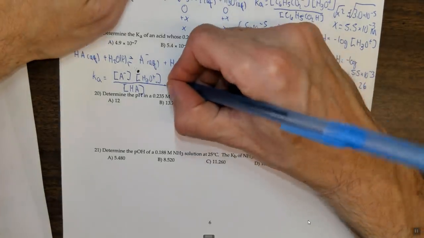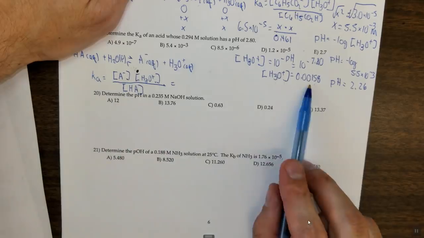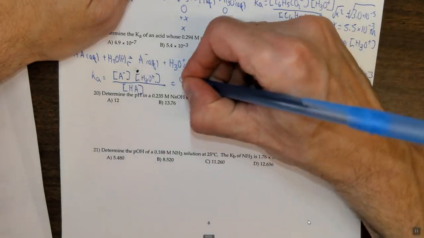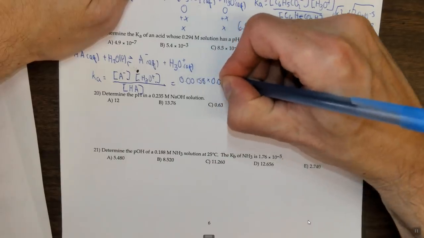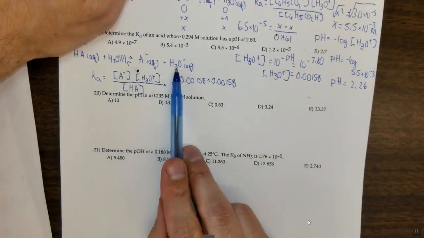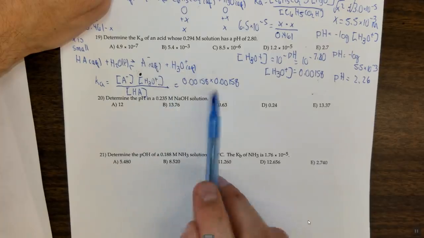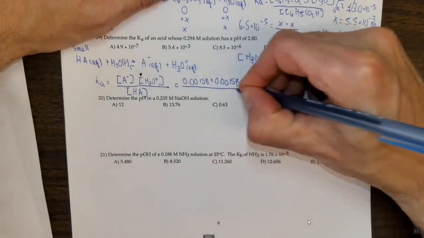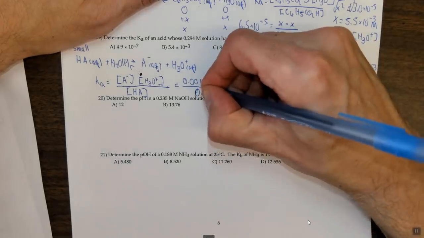So in this case, we can plug in. The concentration of A minus and H3O plus are the same, so it's 0.00158 times 0.00158. They're the same because for every one H3O plus that we make, we make one A minus, so the concentrations must be equal. Divided by the concentration of the HA, which is 0.294.